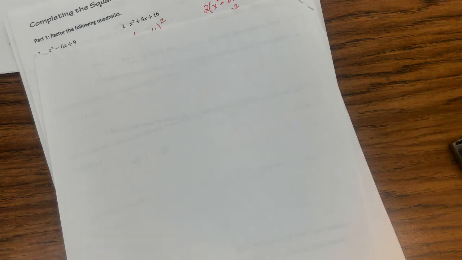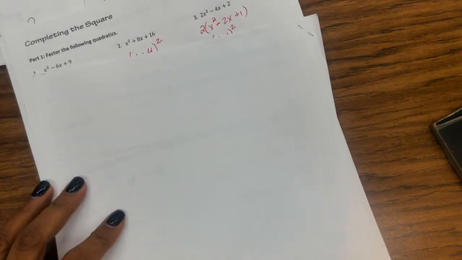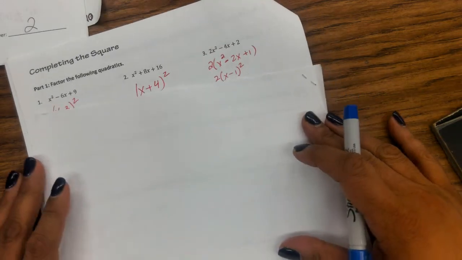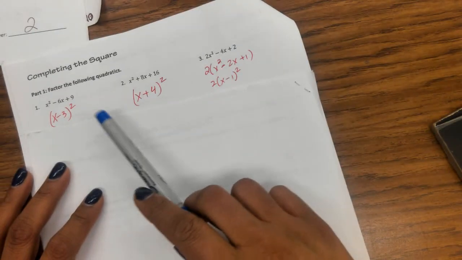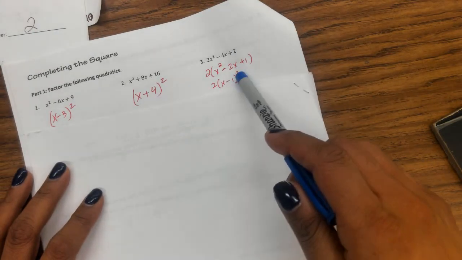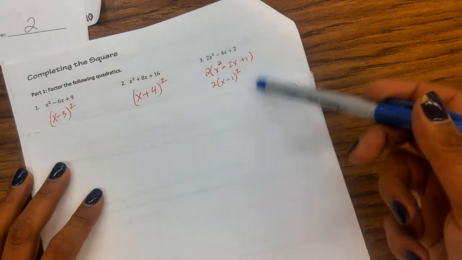Hi guys, I'm going to do a video on how to complete the square. If you can take out your packet, I'm on page 14, and these are the questions and these are the answers that we went over. I feel like it was a little too fast in class, so I'm hoping you're okay with it. We were just factoring the quadratic to find the factors.